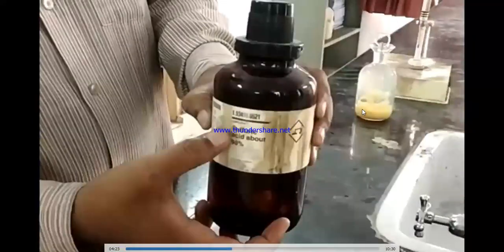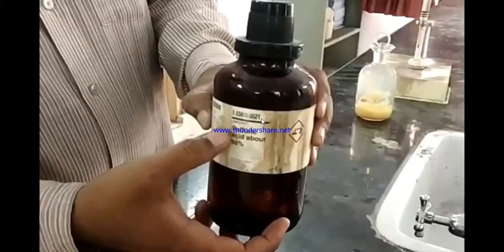The 30 minutes period is over. You see students, a precipitate is formed at the bottom. It's not exactly brownish but yellowish brown type. Now we will add 1 milliliter of this concentrated H2SO4.